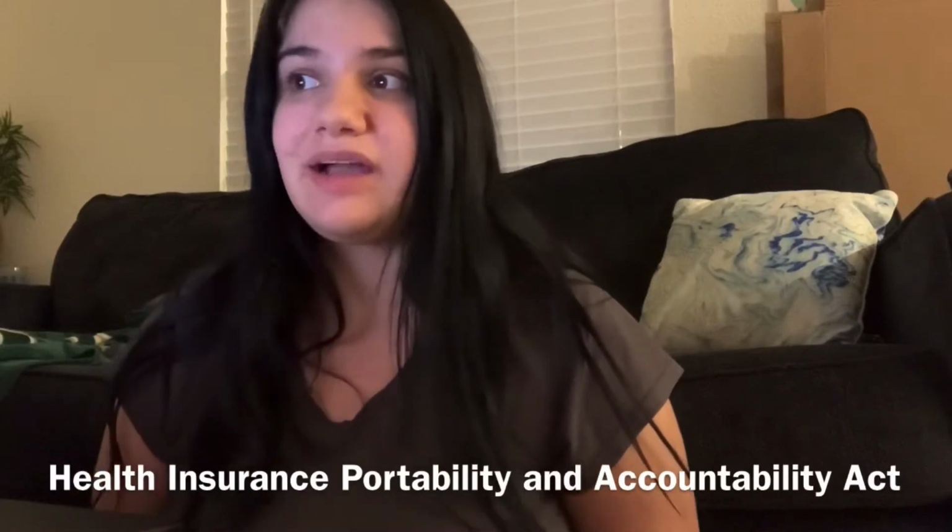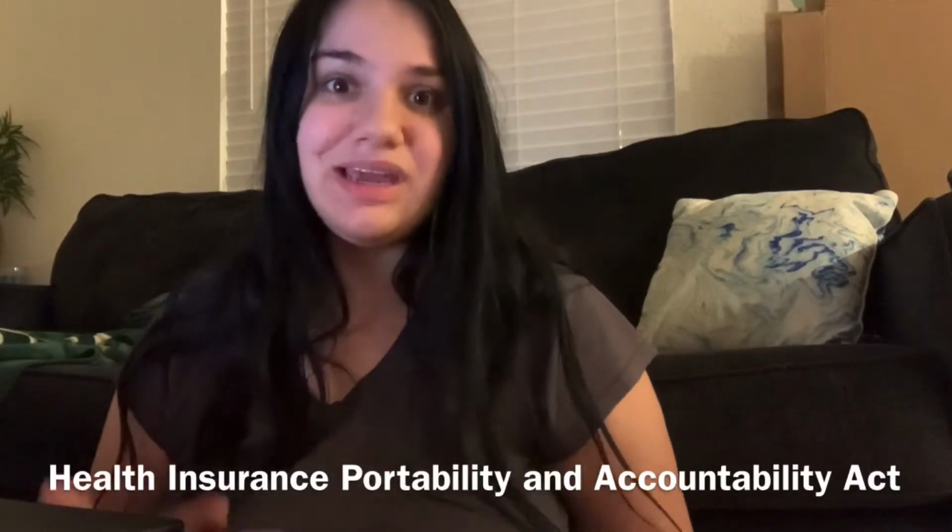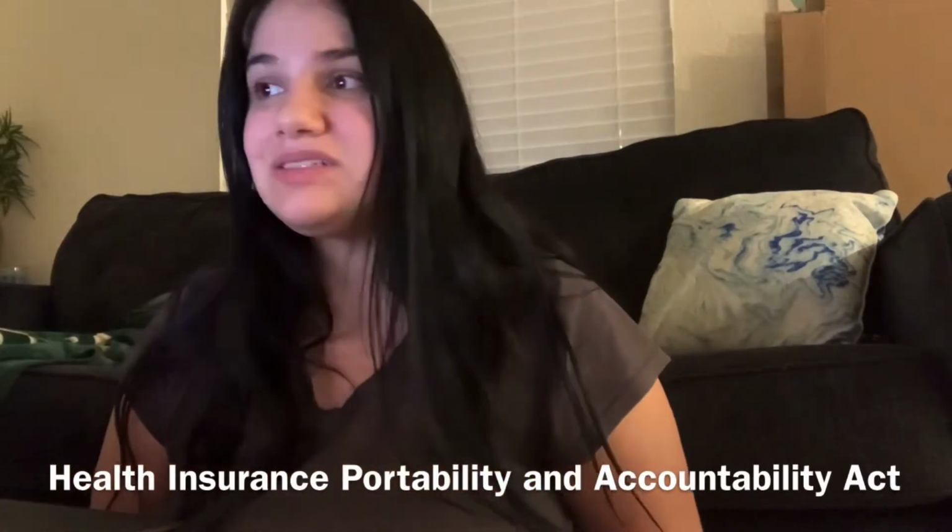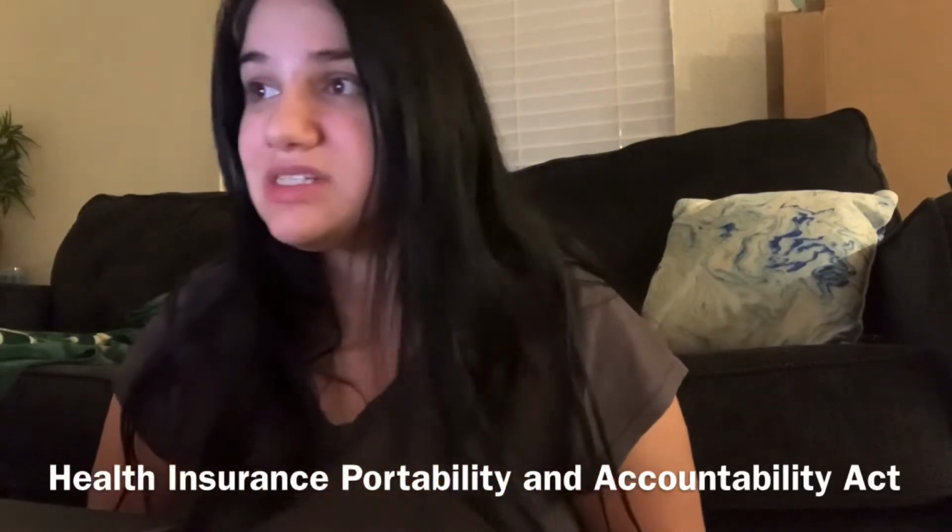HIPAA is the Health Insurance Portability and Accountability Act. It was passed by Congress in 1996 and then later passed again to apply to Health and Human Services in 2003. HIPAA is the law that protects your right to privacy as a medical consumer, and this includes your private medical information. There are 3 rules within the HIPAA legislation.